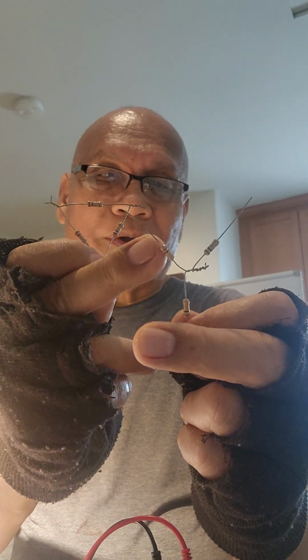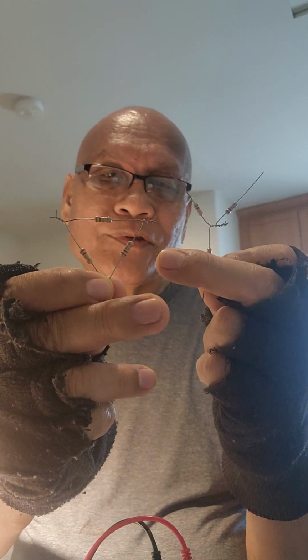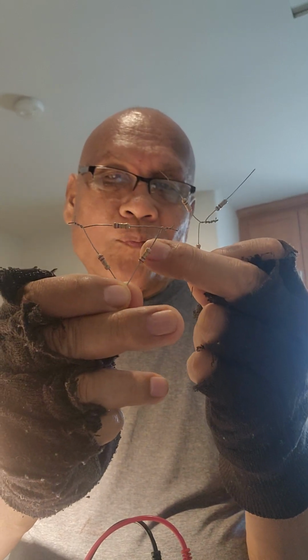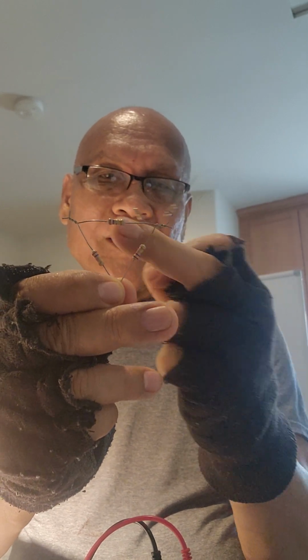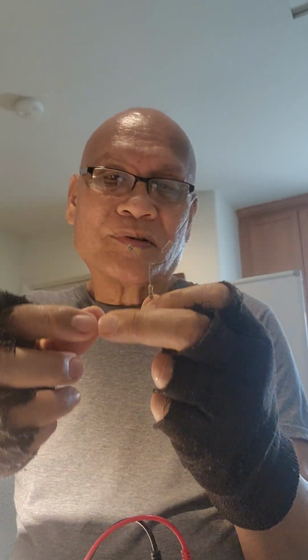But prior to that, this was 1 ohm, 1 ohm, and 1 ohm, and I converted this Y to delta, and as per our computation, the delta equivalent should be 3 ohms, 3 ohms, and 3 ohms. And when we measure the resistance here, it is 2 ohms. On the Y side, it is also 2 ohms.